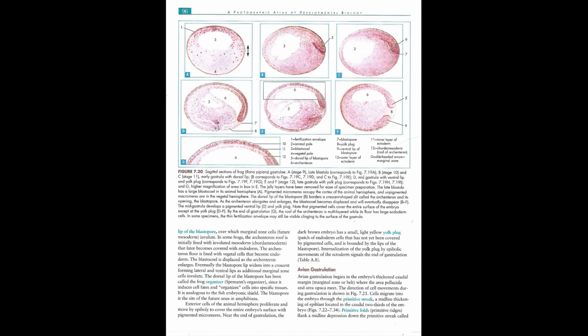Exterior cells of the animal hemisphere proliferate and move by epiboly to cover the entire embryo's surface with pigmented micromeres. Near the end of gastrulation, the dark brown embryo has a small, light yellow yolk plug, a patch of endoderm cells that has not yet been covered by pigmented cells, and is bounded by the lips of the blastopore. Internalization of the yolk plug by epibolic movements of the ectoderm signals the end of gastrulation, Table A.8.